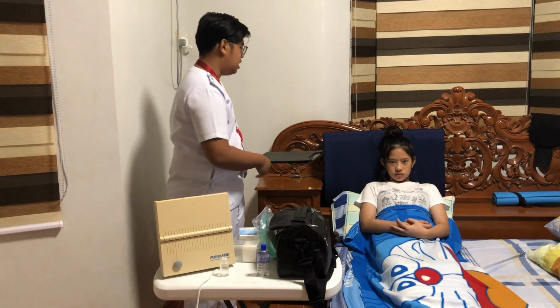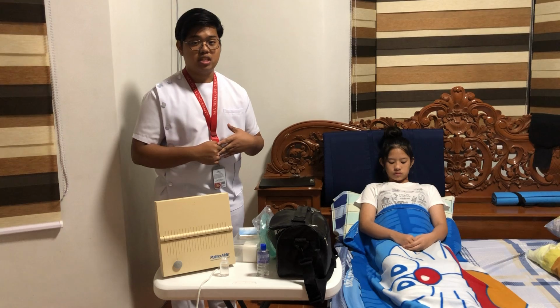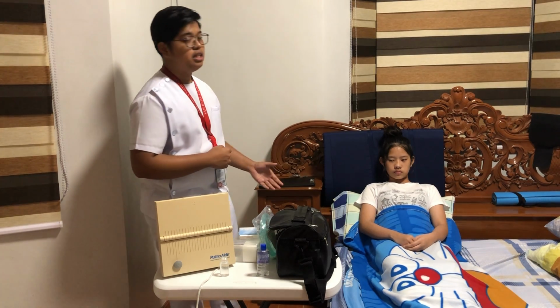So if the patient has some allergies or contraindication that exists, we're not going to administer the medication, and we immediately need to notify the attending physician. In this case, our patient is not allergic to the medication and there are no contraindications, so we can proceed.